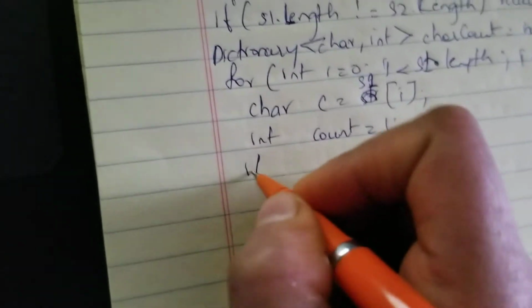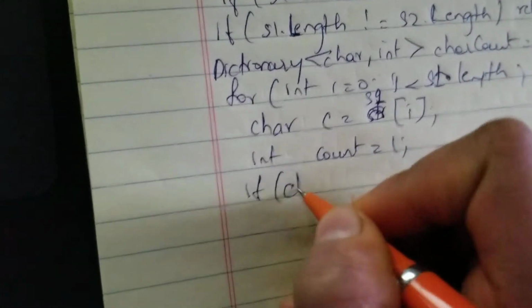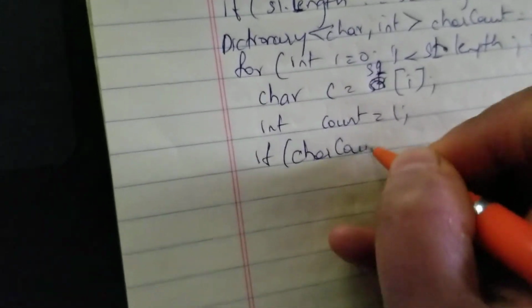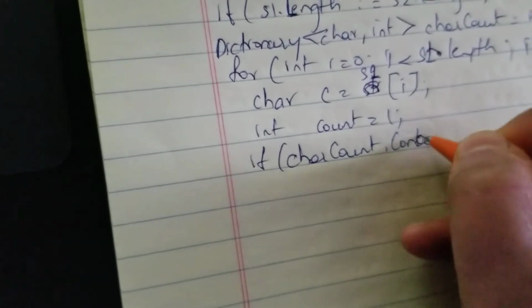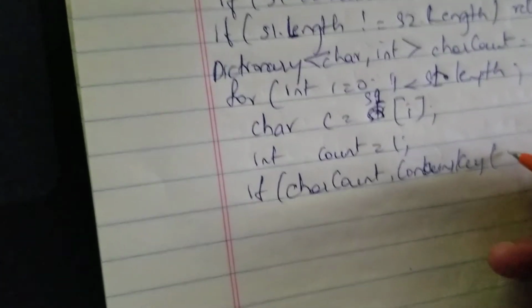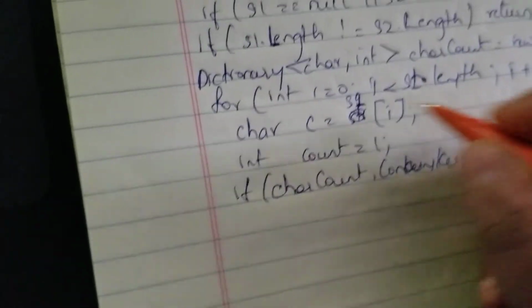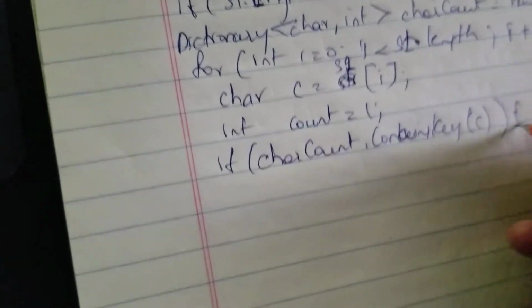Now if our dictionary contains that key, we call the contains key method on that character.